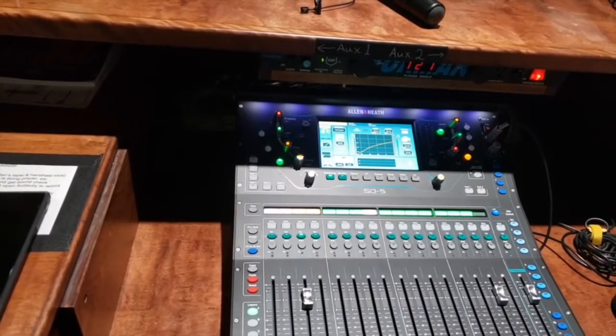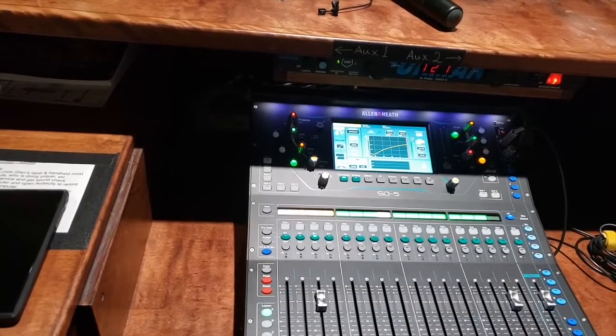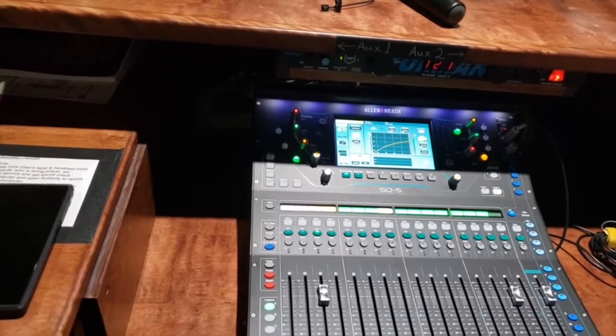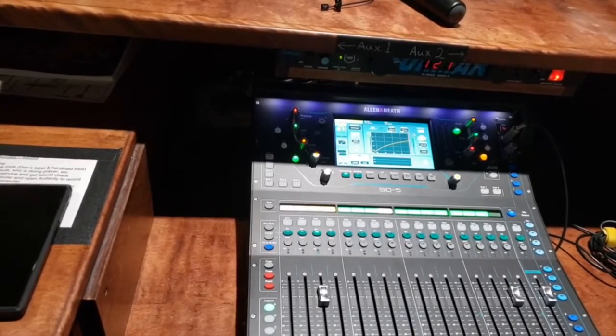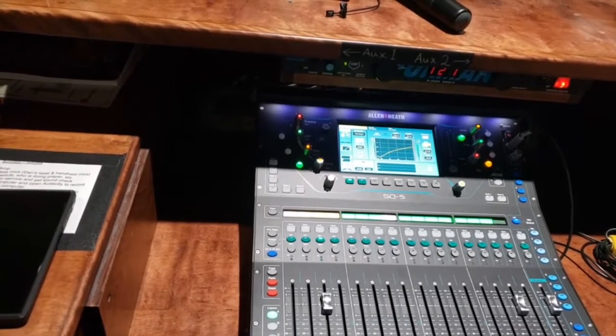You can get in trouble using it, so I'd just be careful with it. If you decide you're not liking the sound, take it back out. I would not use a compressor on lapels. A compressor can induce feedback.